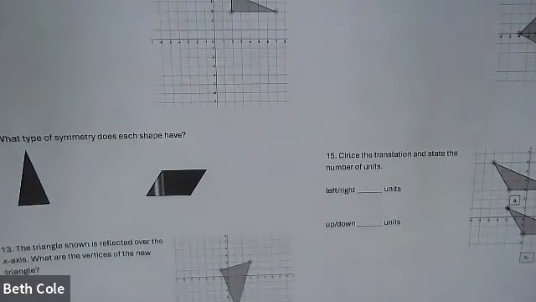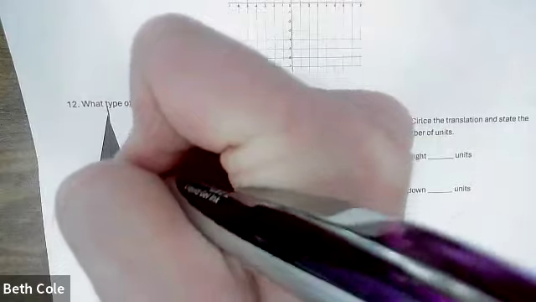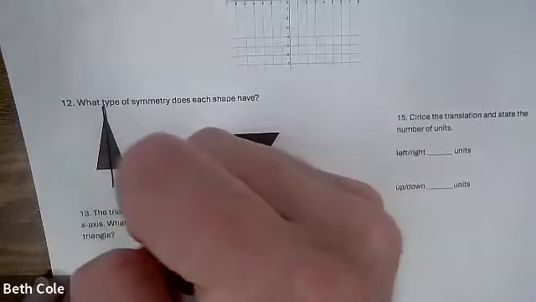So if you guys flip to number 12. So flip to number 12. Oh, and it printed a little bit weird there. So we'll start with number 12 and then keep going, just since we had that question. It doesn't really matter what order we do these in. So look at this triangle. Do you see how if I draw a line right through here, it would fold like butterfly wings and match up? So that has line symmetry.